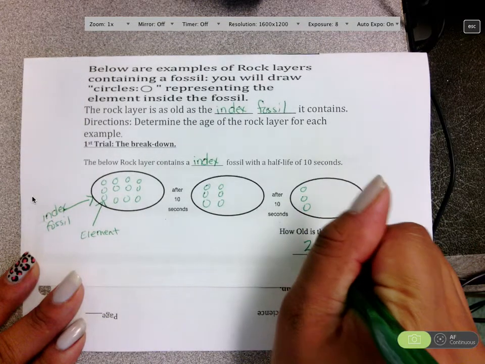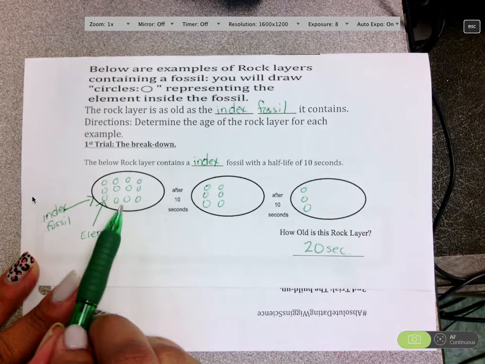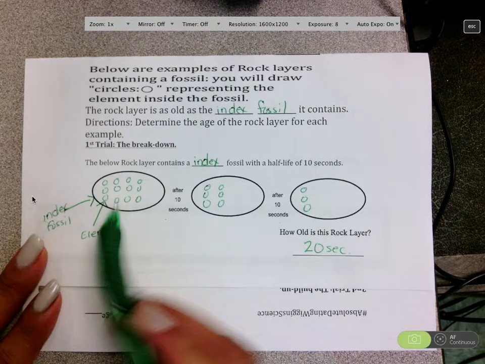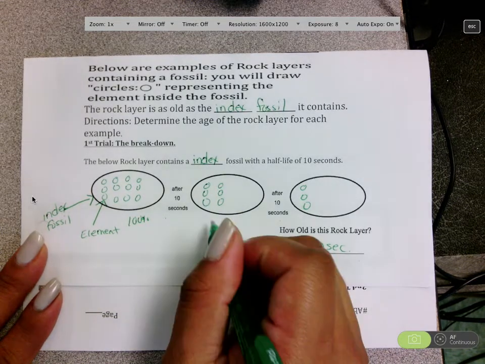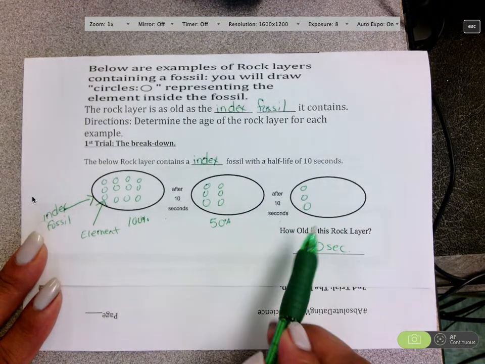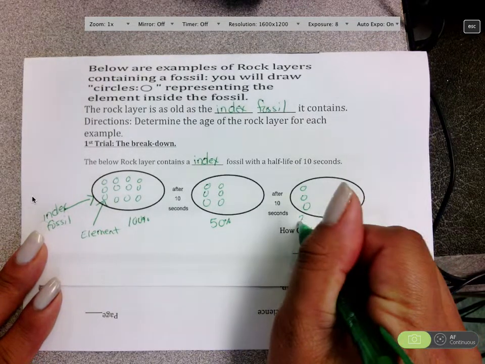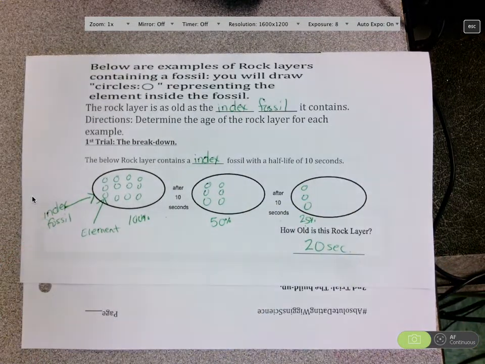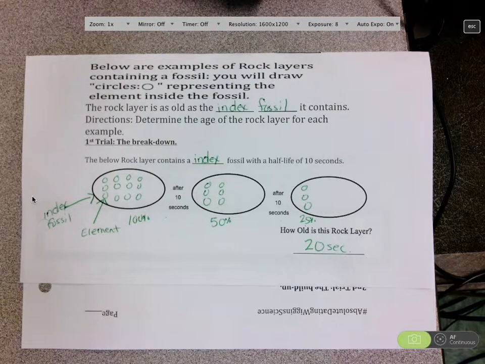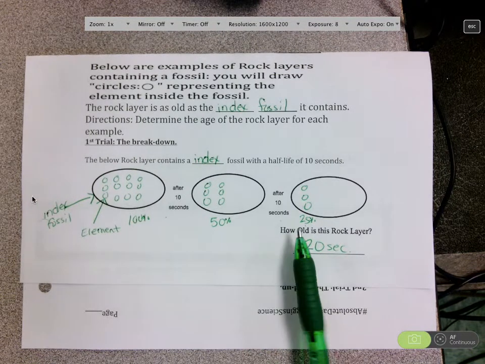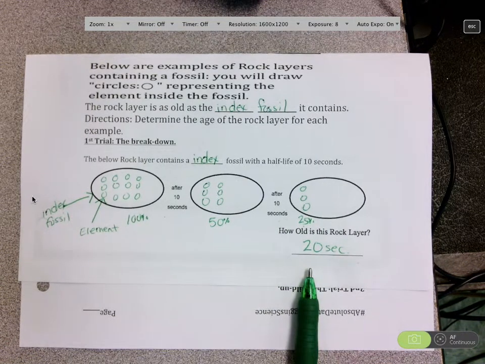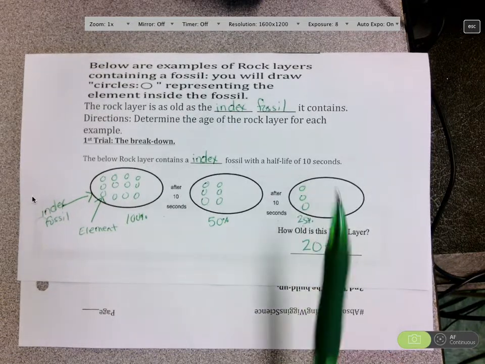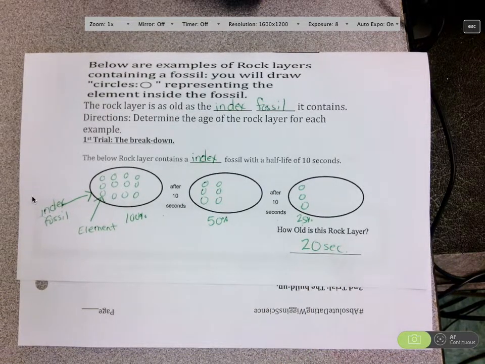So it's 20 seconds. What percentage was the element in here? 100%. What percentage was in here? 50%. Half of the 50% would have been 25%. Okay? Yes. Well, we just stopped because this just told us to stop and just asked us now that we're here how old. It didn't give you a specific time to stop. At this point, now it's asking you how old is it.